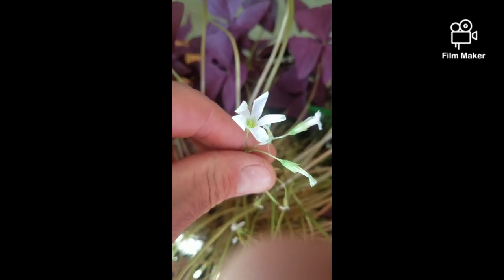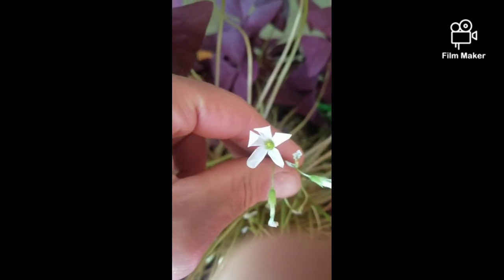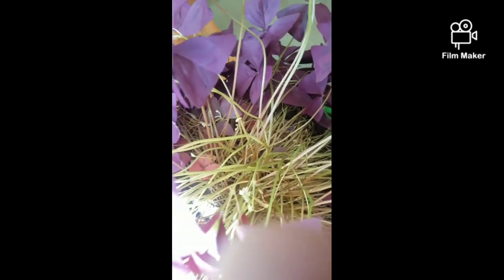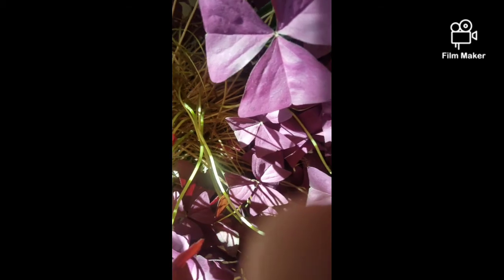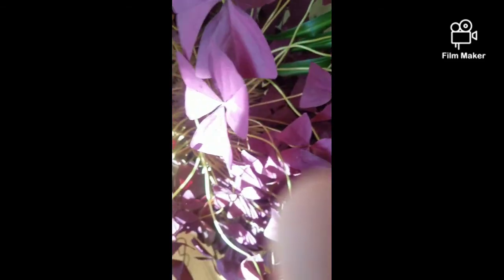Now these flowers, because these plants are indoors, whatever insects or pollinators would normally pollinate these flowers probably aren't in my house. So these flowers may not get pollinated, but they're beautiful to look at.